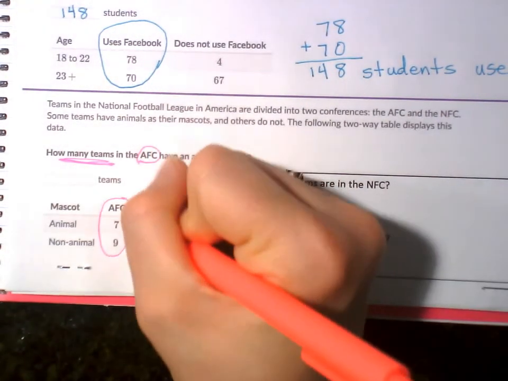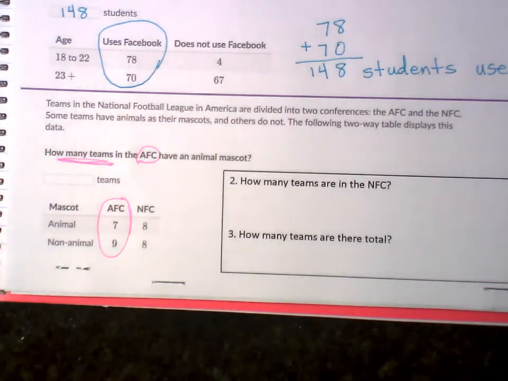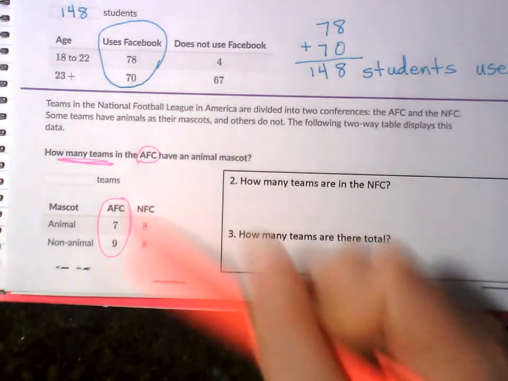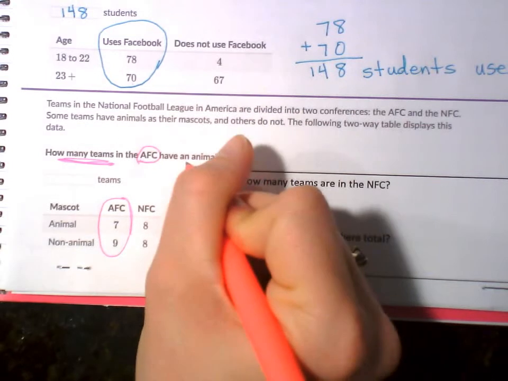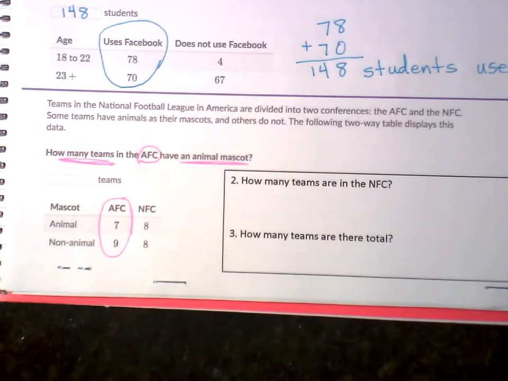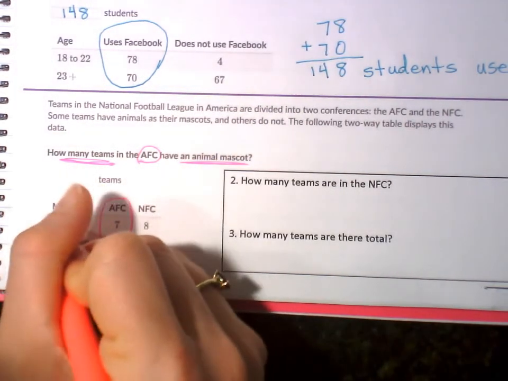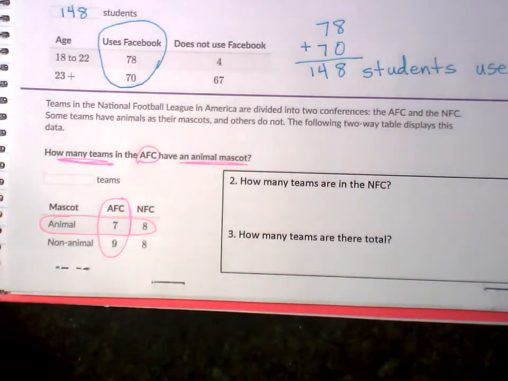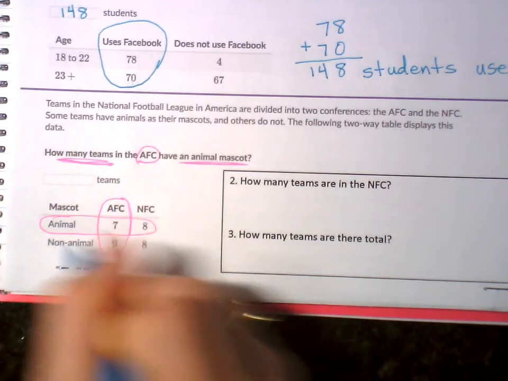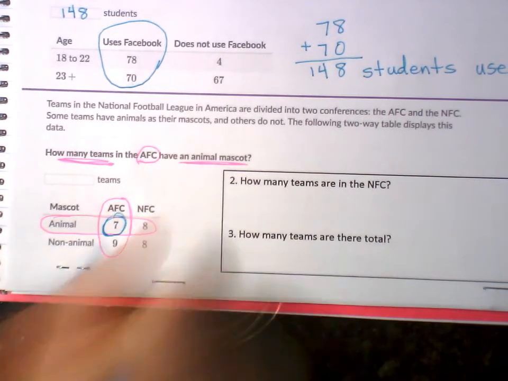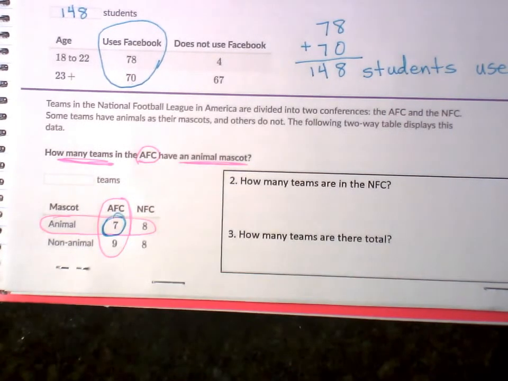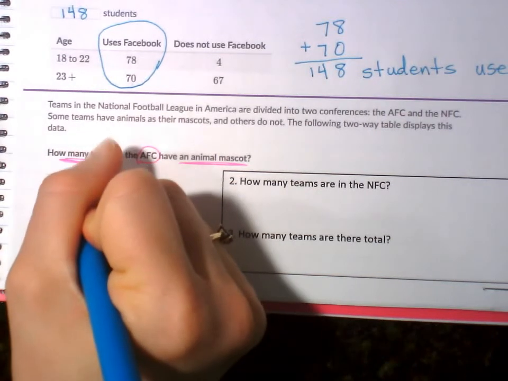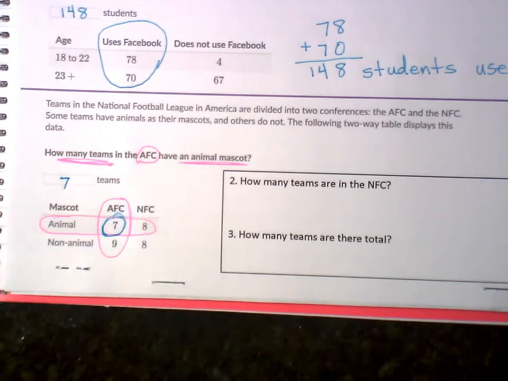We don't care about the NFC column for this question. How many teams in the AFC have an animal mascot? So animal mascot we care about, and AFC we care about. So AFC and animal, seven teams in the AFC have an animal mascot.